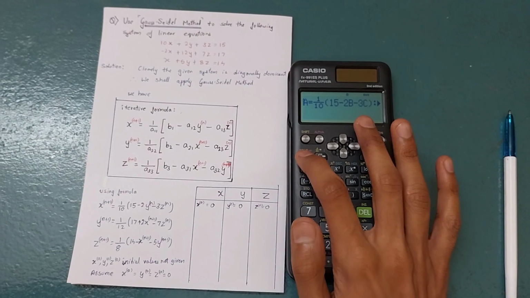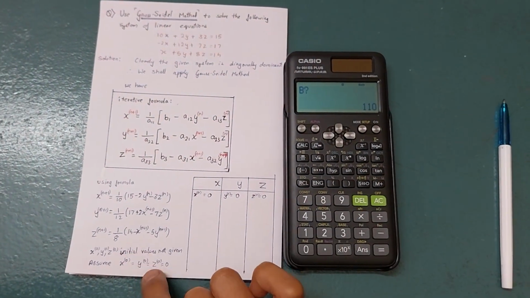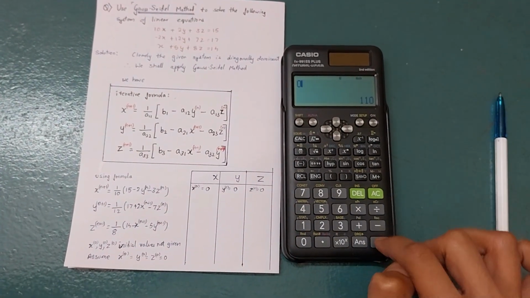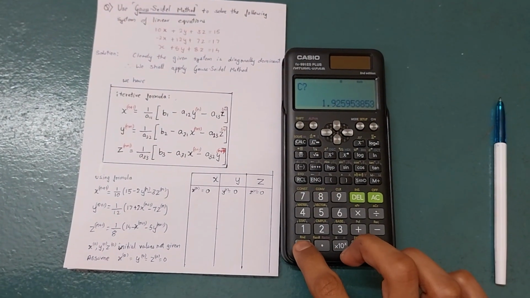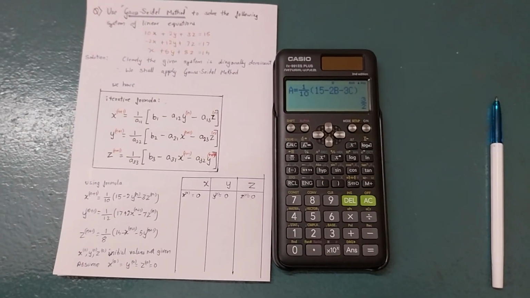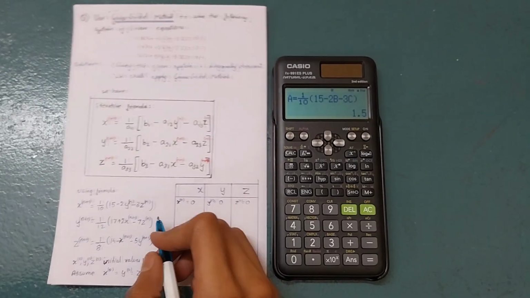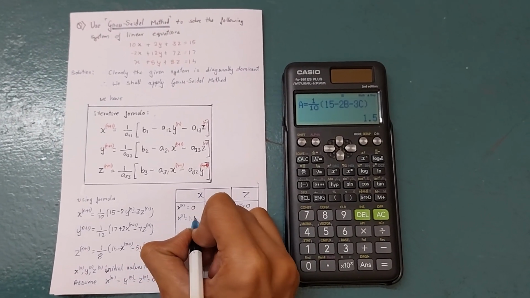I'll press CALC. It will ask me for the b value, that is the y value, and the initial value is 0. I will input 0, and then I press equals. Then it will ask me for the c value, that also I will put 0 and press equals. And here we go, I get 1.5. So x of 1 is 1.5.